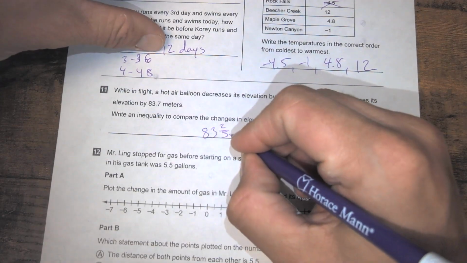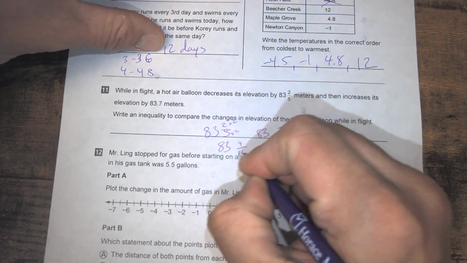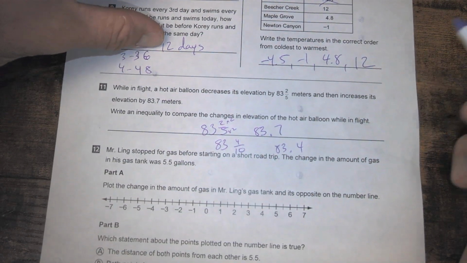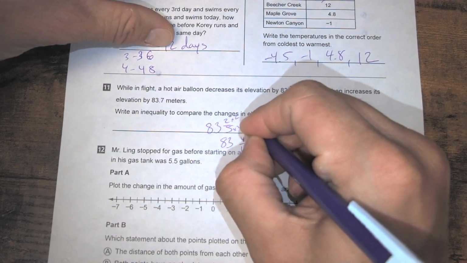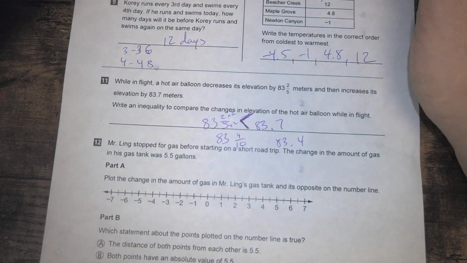Because you can get to 10. So we times 2 times 2, you get 83 and 4/10, which is just 83.4. So, comparing these two numbers, 83.7 is greater than. That's how you would read that.